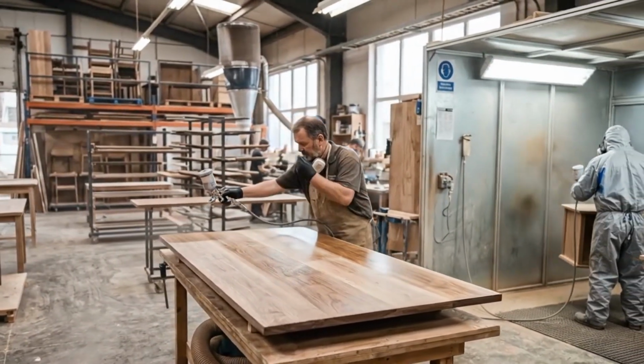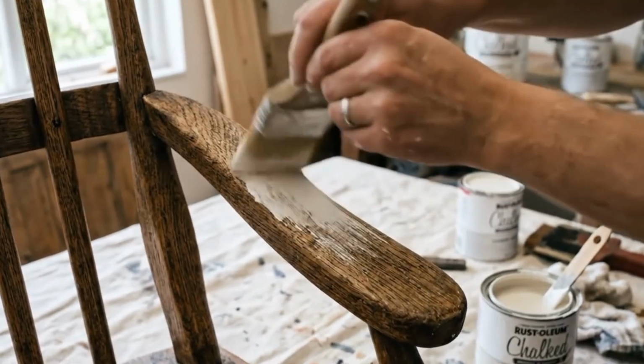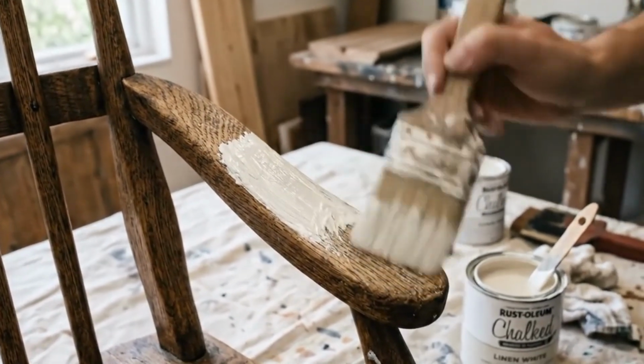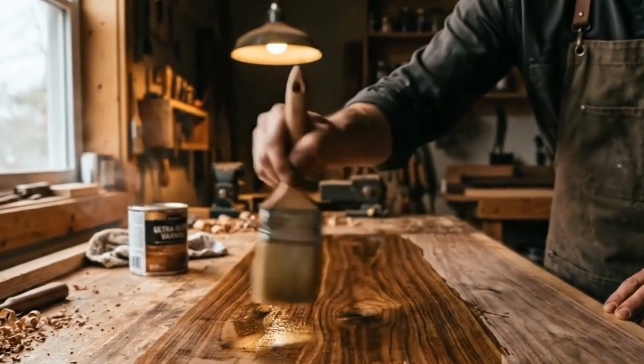This not only improves appearance, but also protects the wood. The final product is now ready for use.